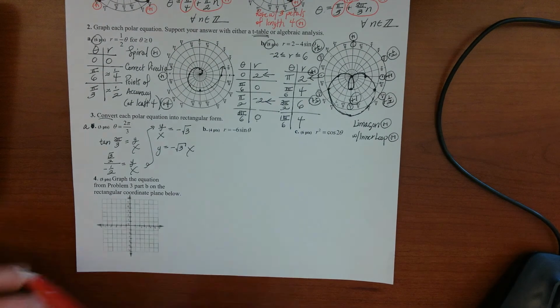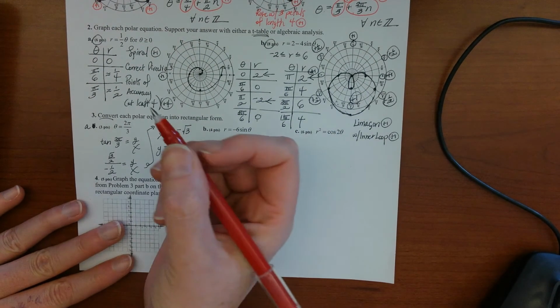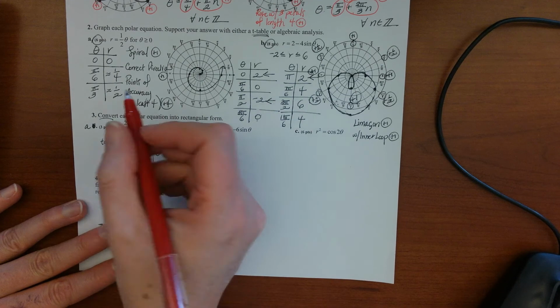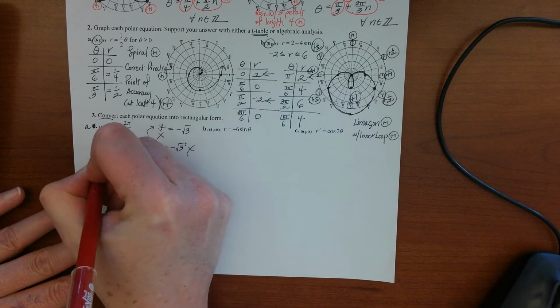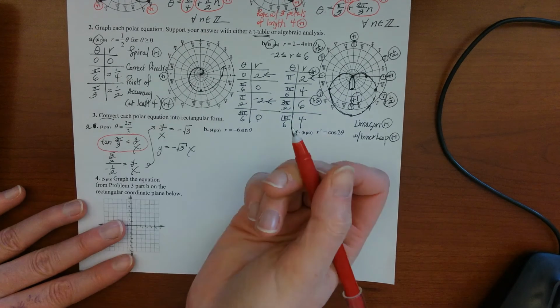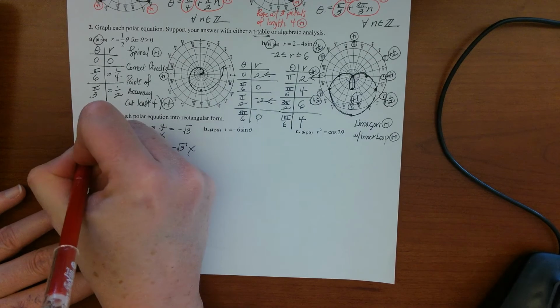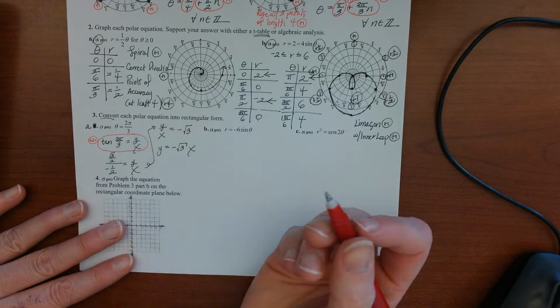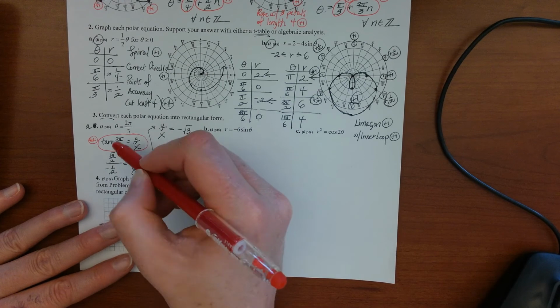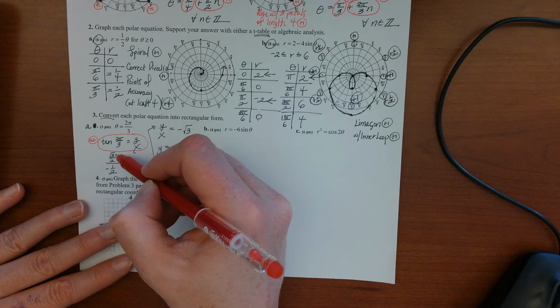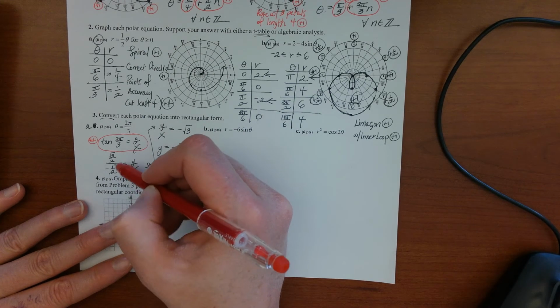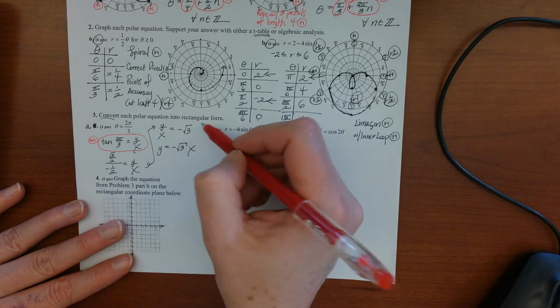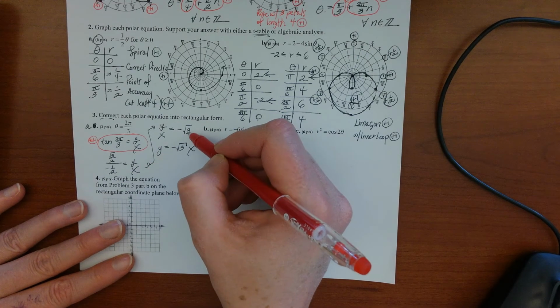Scoring for this one, let's give you 2 points for having this work as part of your support work at all. And then 1 point for evaluating tangent of 2 pi over 3, either in this compound fraction form or getting it to simplify to negative square root 3.